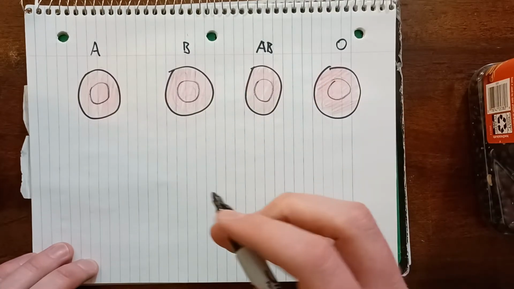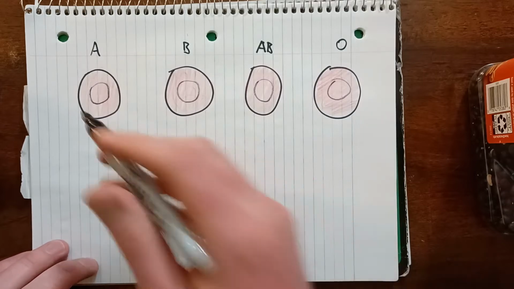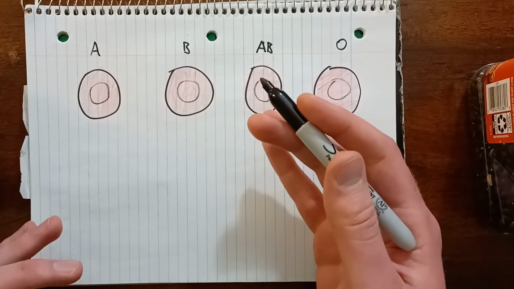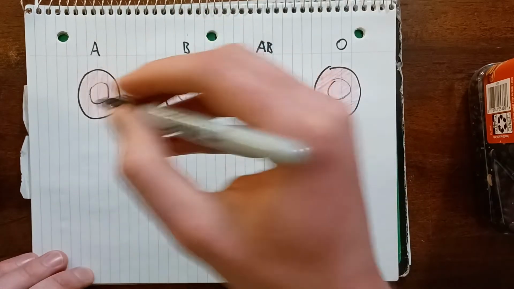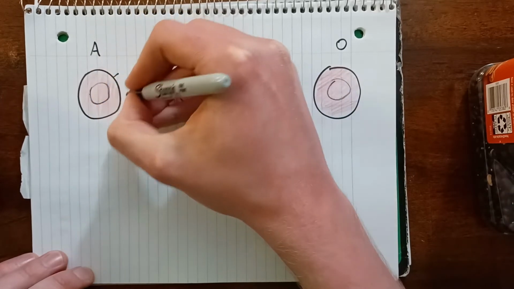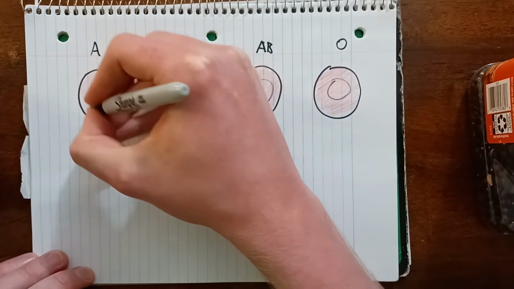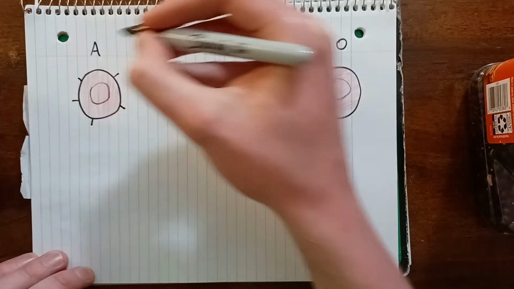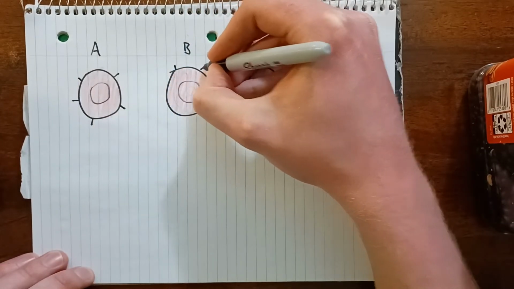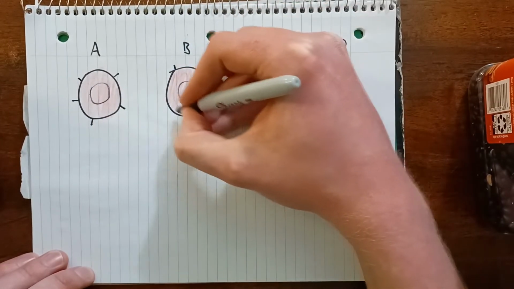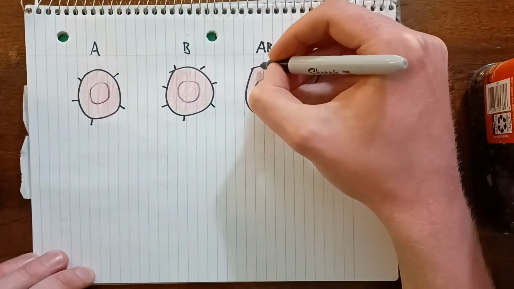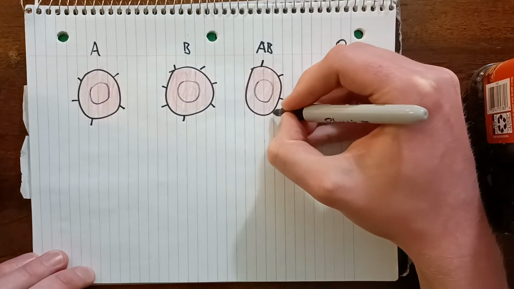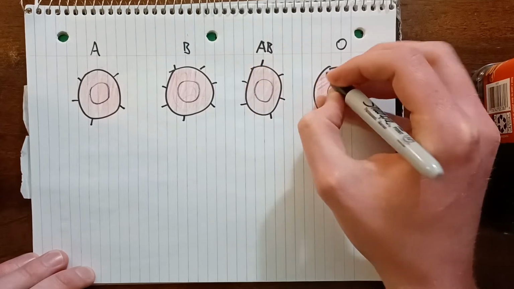On our red blood cells, and on every cell, we have little proteins that stick off. Sometimes these are purposely used for identification. Sometimes they're just there. But anyway, we call these little proteins antigens. So the antigens are the things that are stuck to the red blood cells.